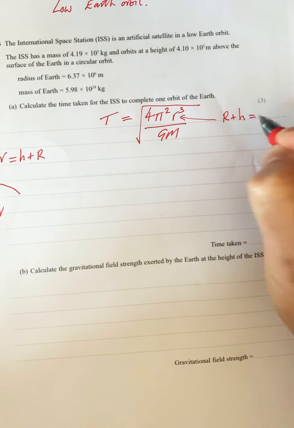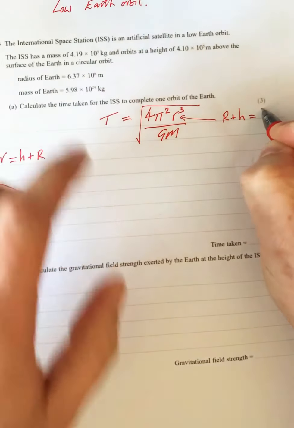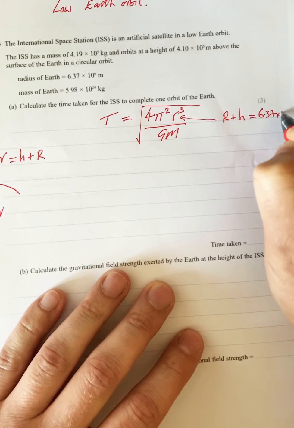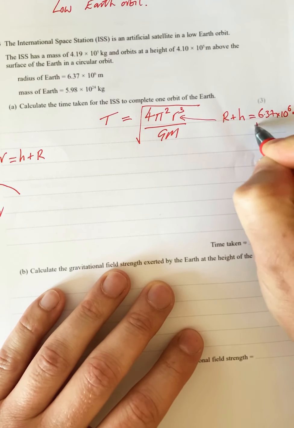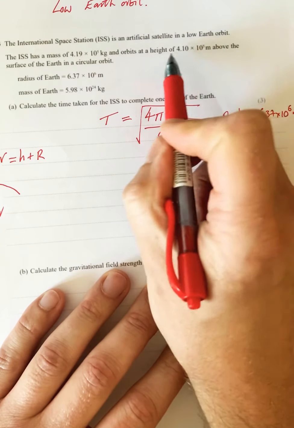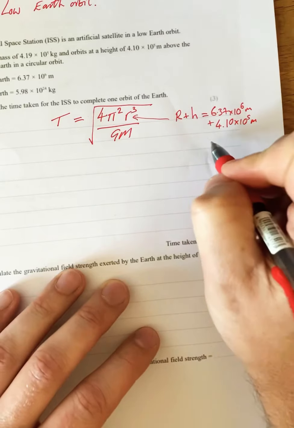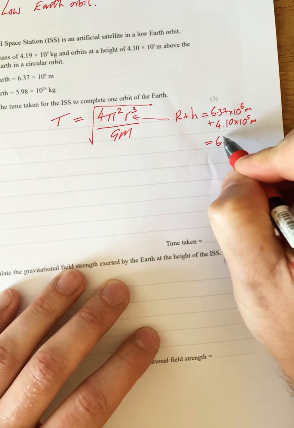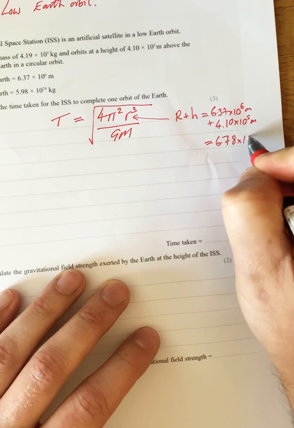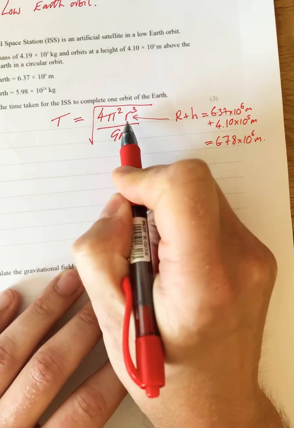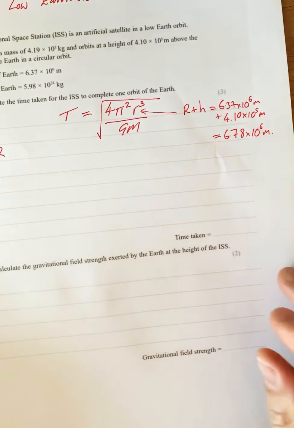And then we can calculate that because we know that the radius of the planet given here is 6.37 times 10 to the 6 meters. And we're going to add to that the height of the orbit above the planet, 4.1 times 10 to the 5 meters. And if we calculate that, it comes out as 6.78 times 10 to the 6 meters. So that's what our radius for the orbit is.